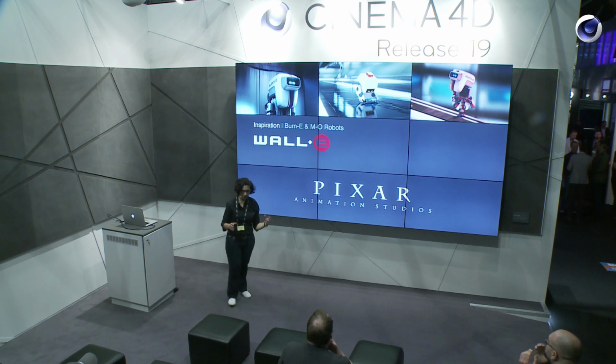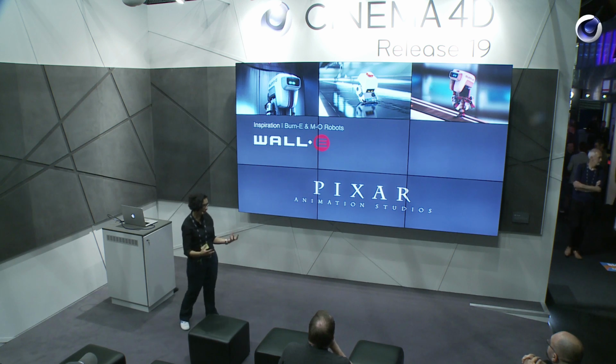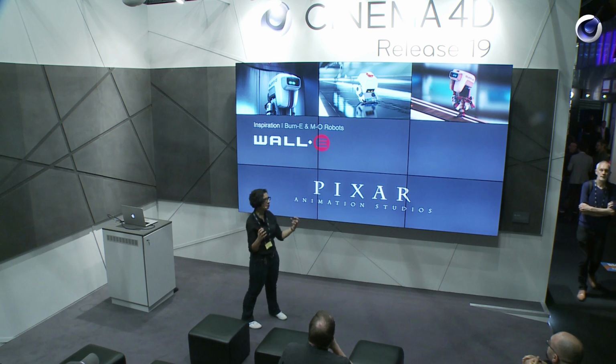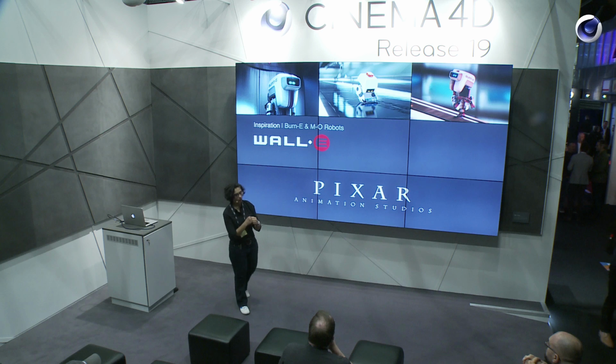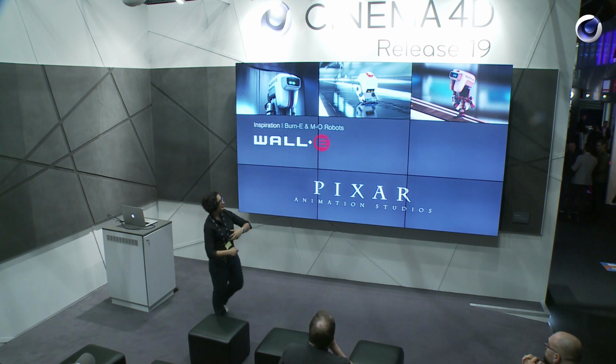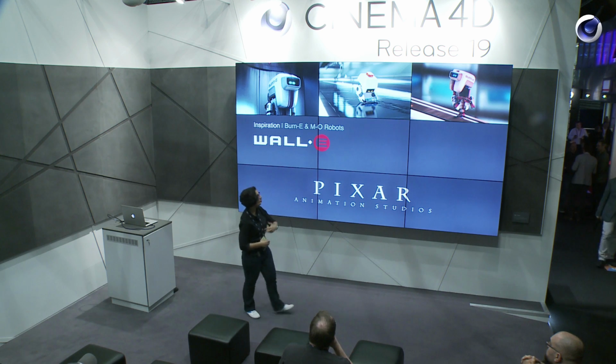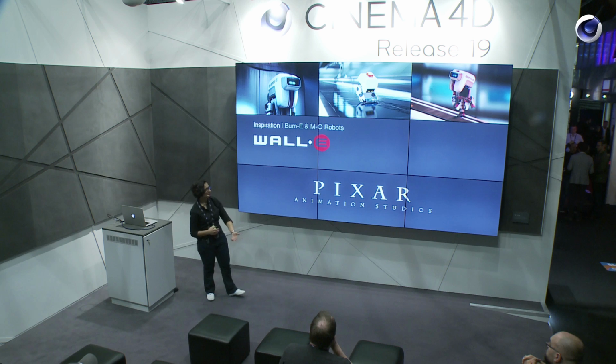But what I liked about these characters, apart from the fact they weren't obviously the main characters, I like the fact that they came together. Even though they had their own individual specialisms, they came together to deliver, or to help Eve and WALL-E get out of the situation towards the end of the film.